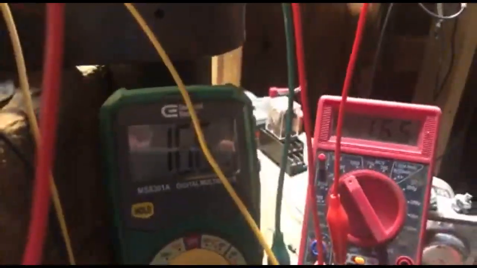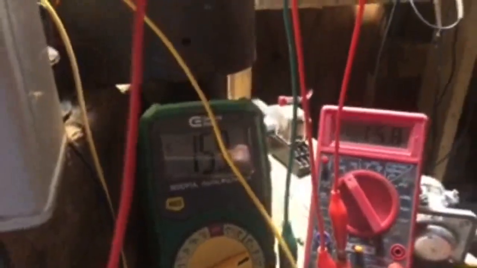The red one's dropping to 16, the other one's dropping to 16. The wheel's slow, and we're draining everything right now. But we're still staying at 15 volts, and the wheel's moving slowly. Now you can see, let's get a little bit more speed going, and let's do one thing.